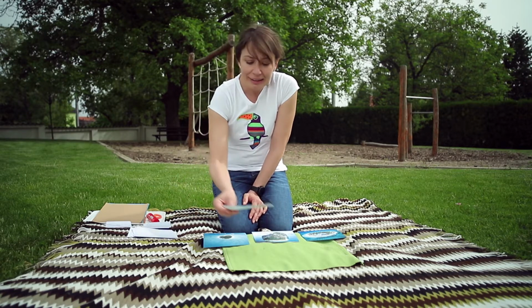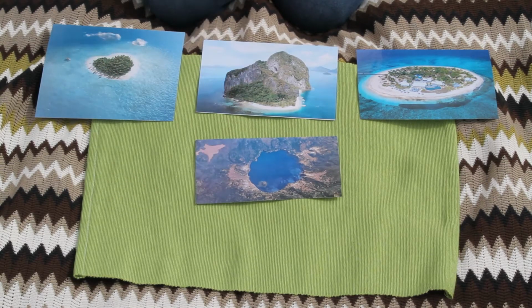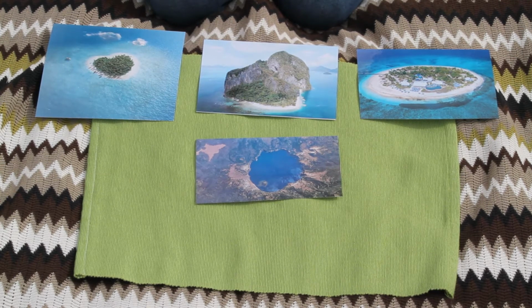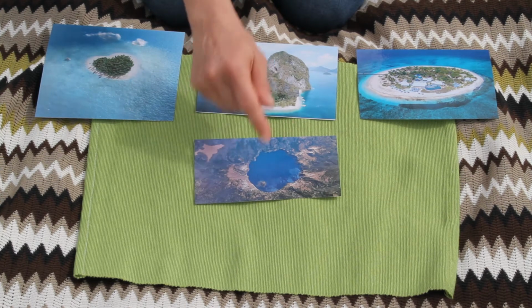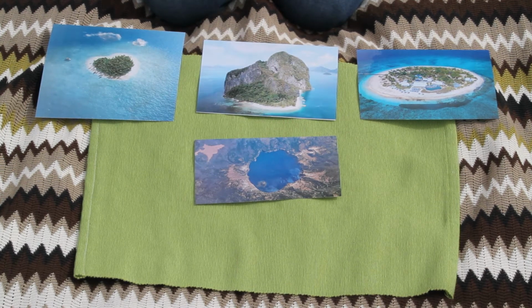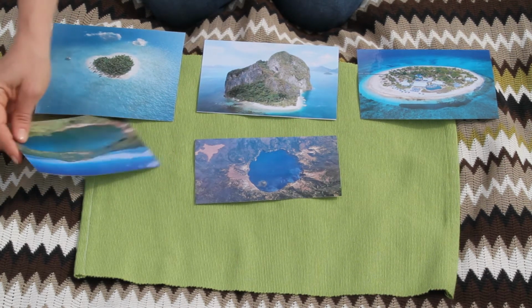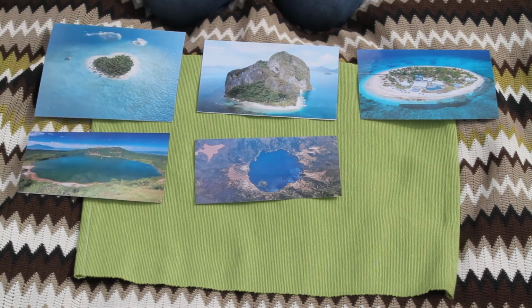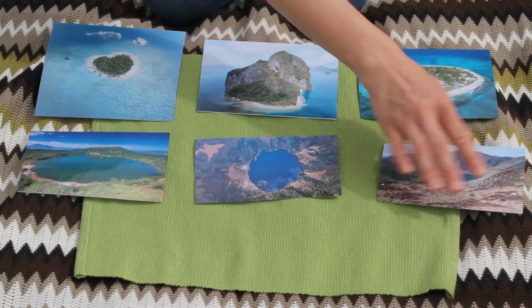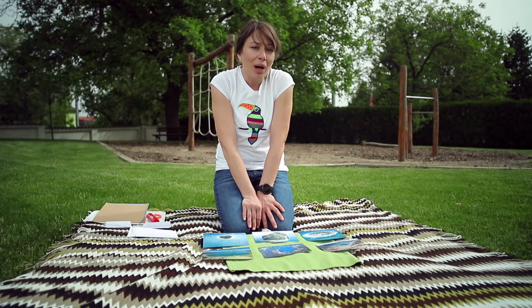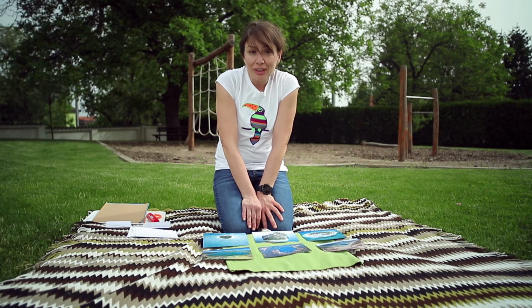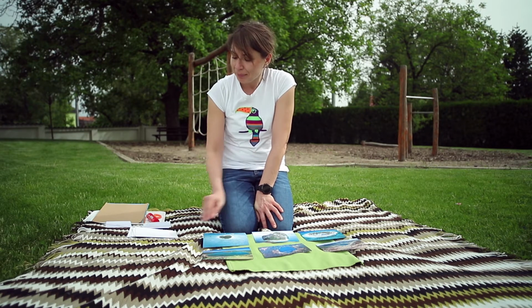Let's look at this, what we have here. Do you remember? We have a lake. Yes, we have a lake. It's a piece of water surrounded by land. And the lakes are also very different. They could be in the highlands, they could be in the lowlands, but they have one common characteristic. They're a piece of water surrounded by land.